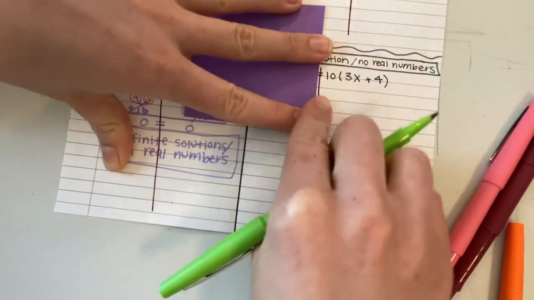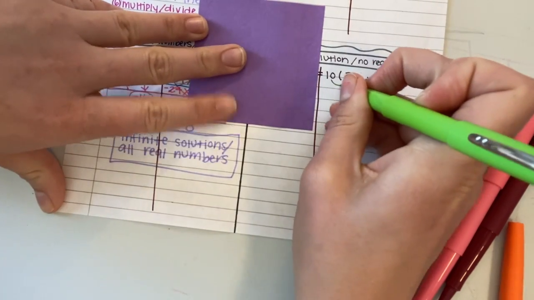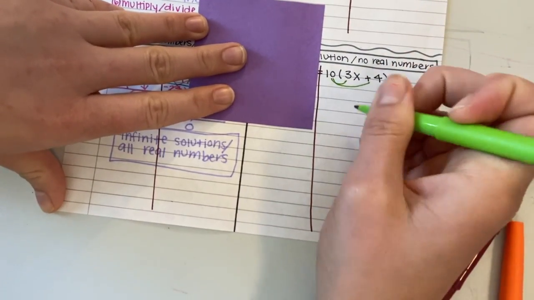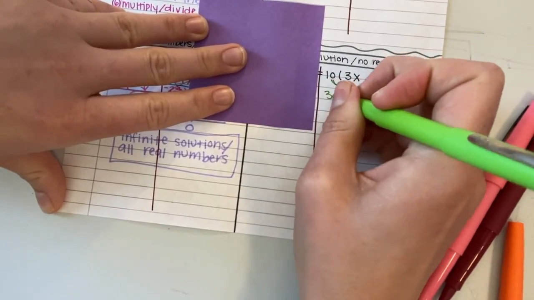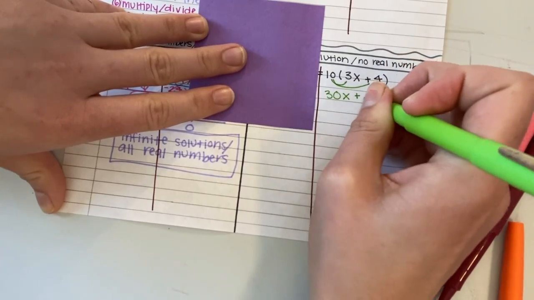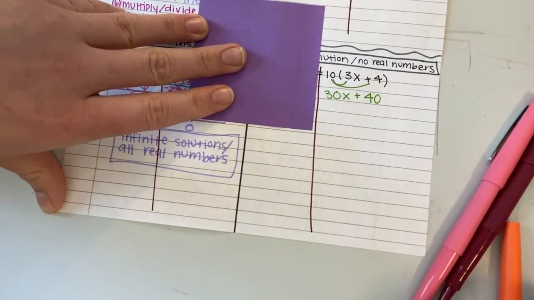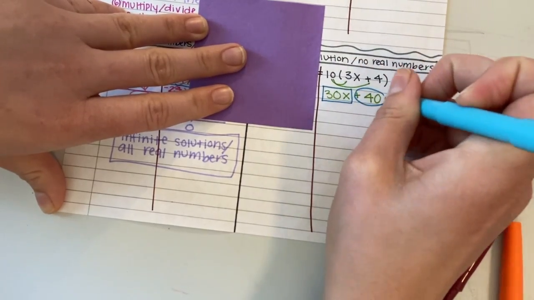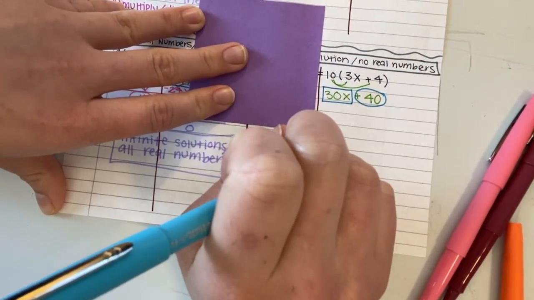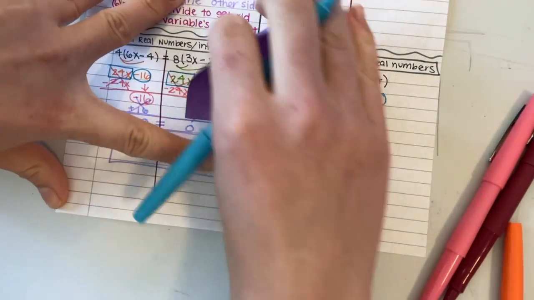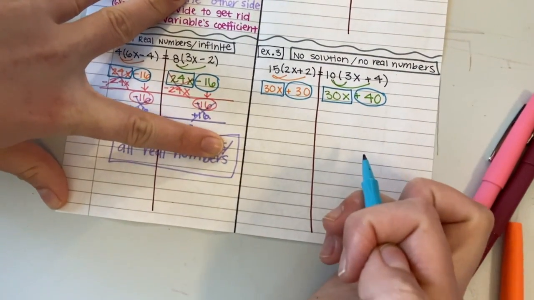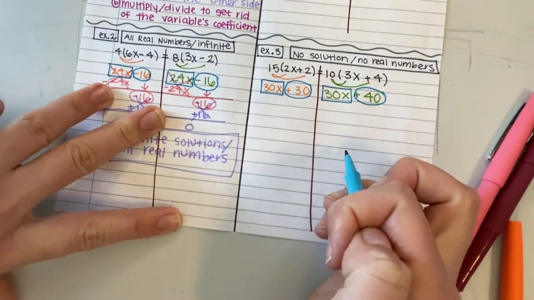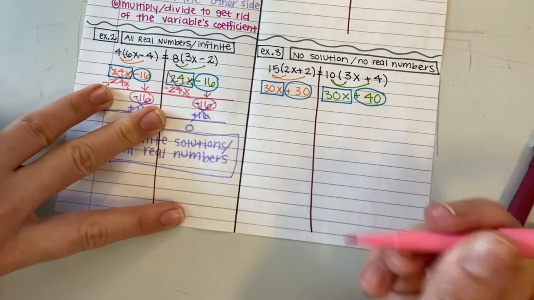Step number 3 is to simplify the right side. So I'm going to do the distributive property. I get 30x plus 40. I am left with 2 unalike terms, so I can't simplify any further. I've squared my variable terms and I've circled my constants. Now I can go on to step number 4.